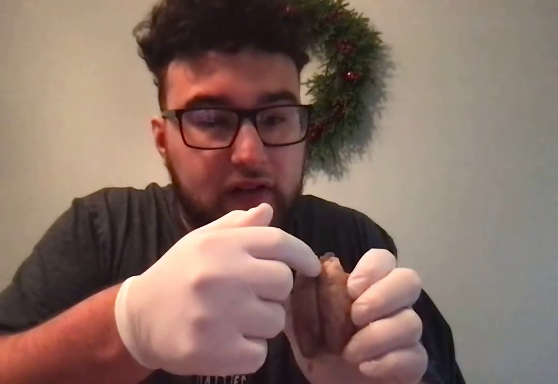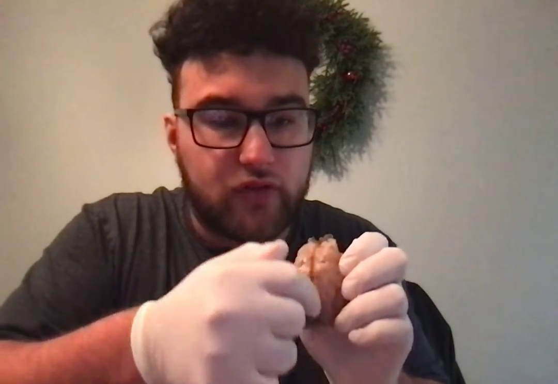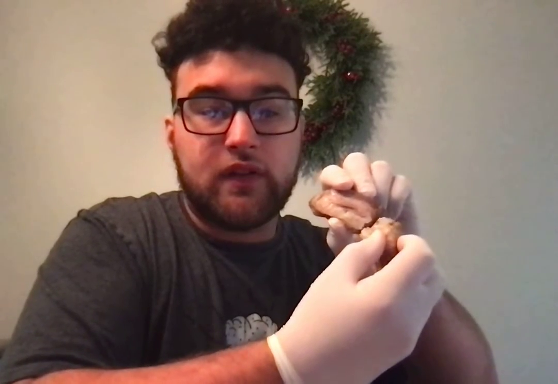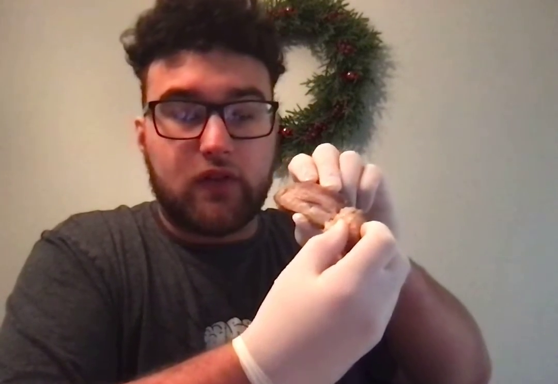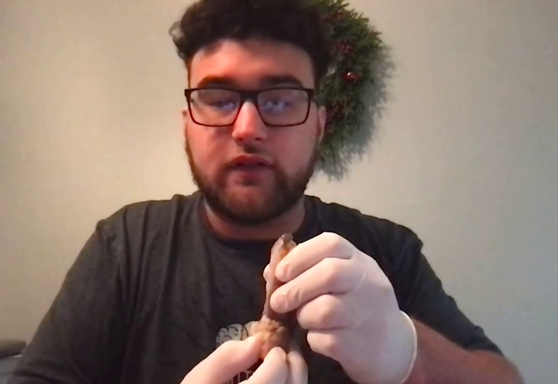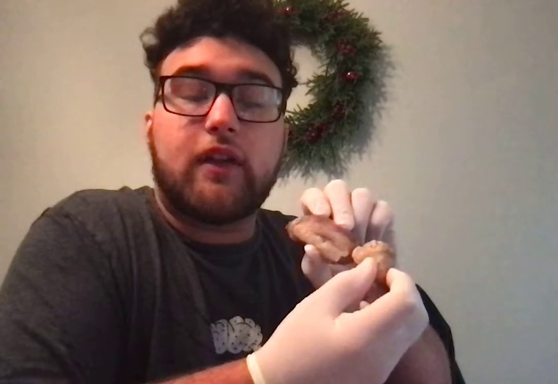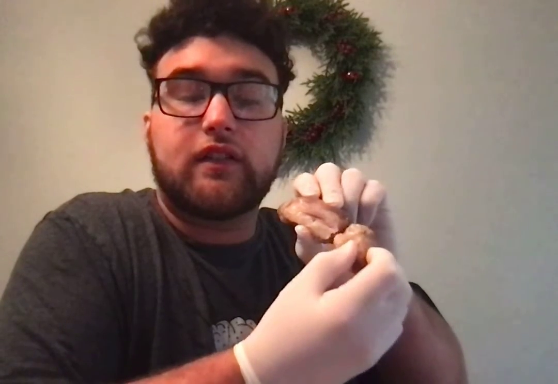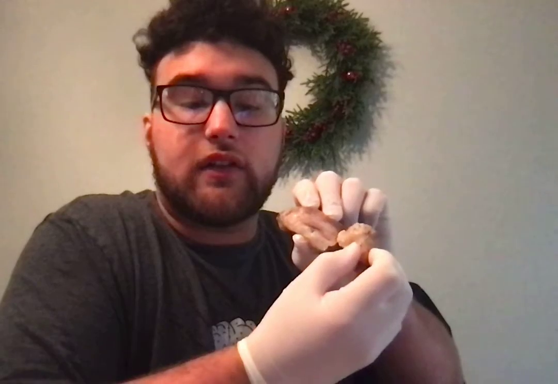Then we have the longitudinal fissure, which is the line that goes down the middle of the brain. And then the lateral fissure. This piece fell off, but basically the line here that connects these two pieces is the lateral fissure. So the longitudinal fissure goes straight down the brain, and the lateral fissure is the line formed where these two pieces connect.